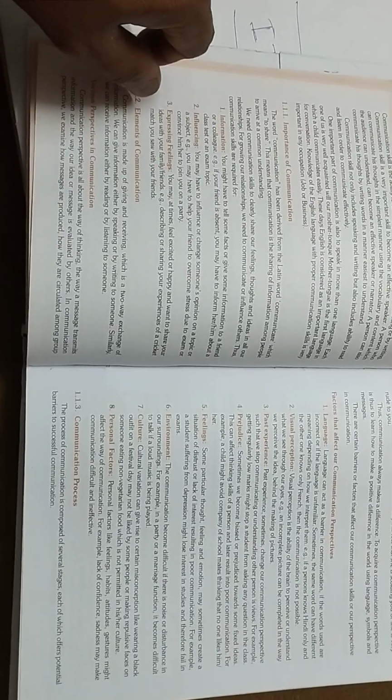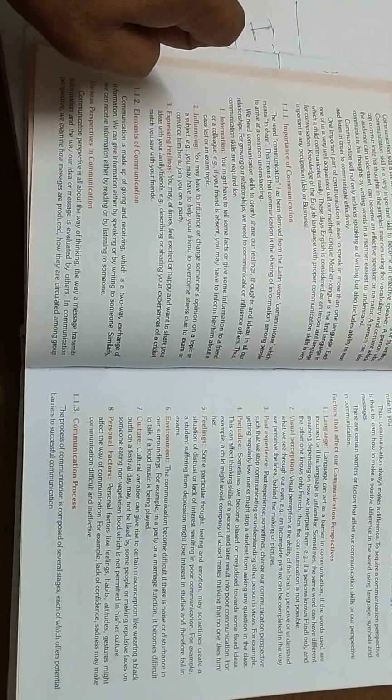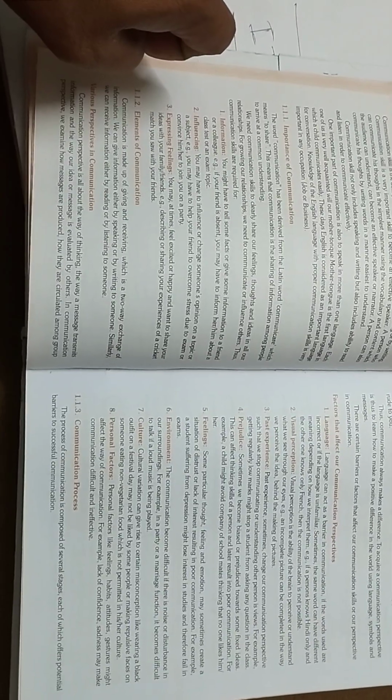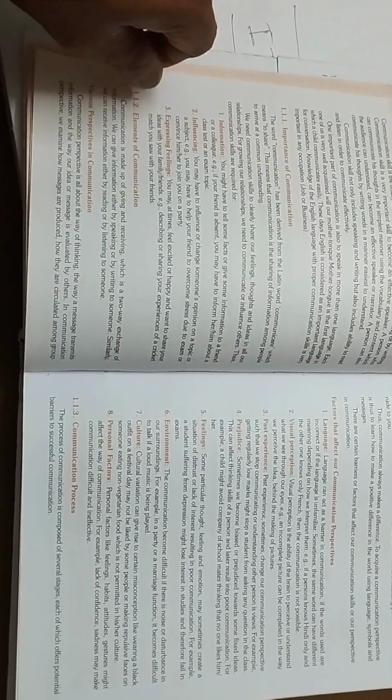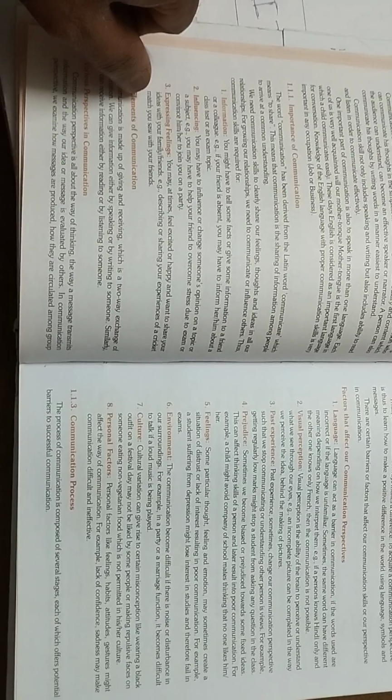Prejudice. Sometimes we become biased and prejudiced towards some fixed ideas. This can affect the thinking skills of a person and later results in poor communication. For example, a child might avoid the company of schoolmates thinking they have no ideas. Okay, that's it.